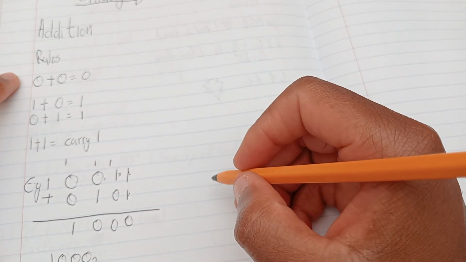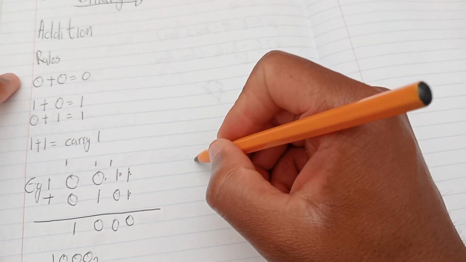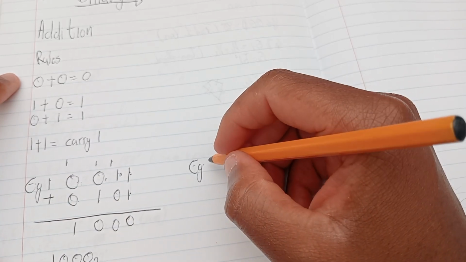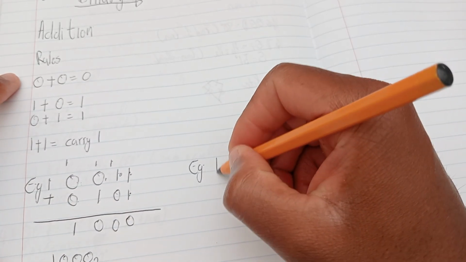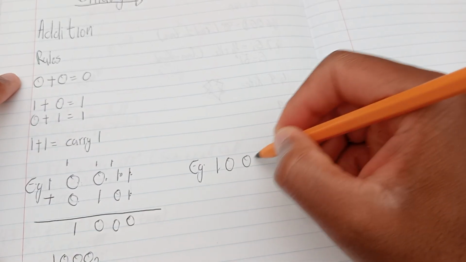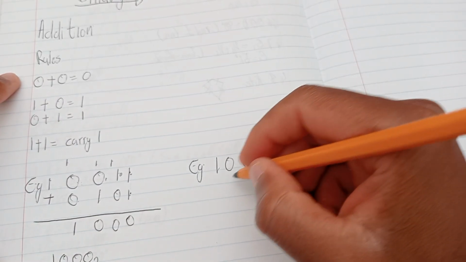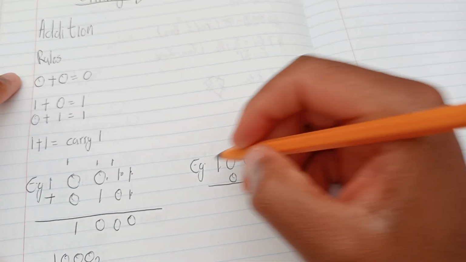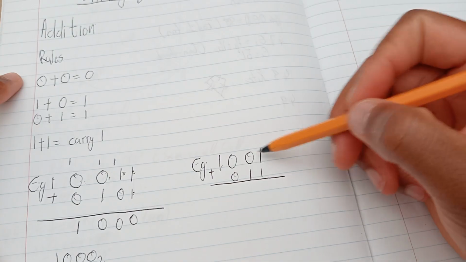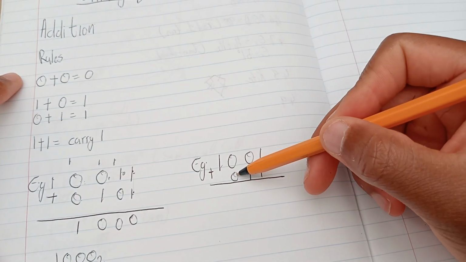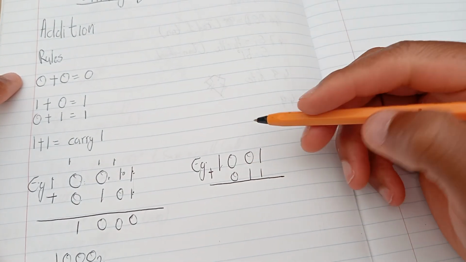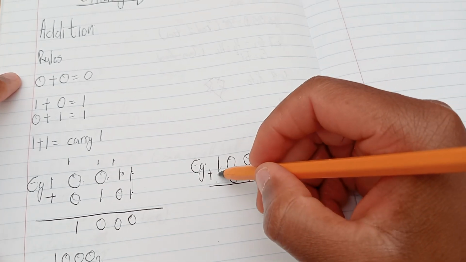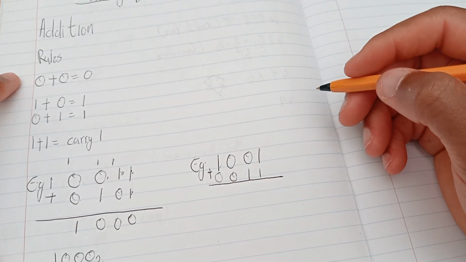So on the second example, we have 1001 plus 011. So guys, if there's no number here, you assume that it is a 0.